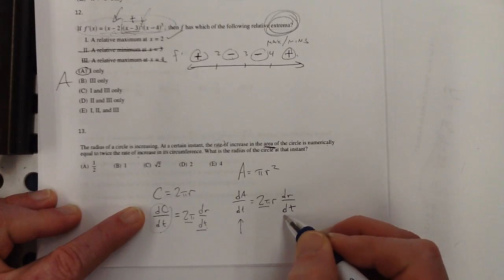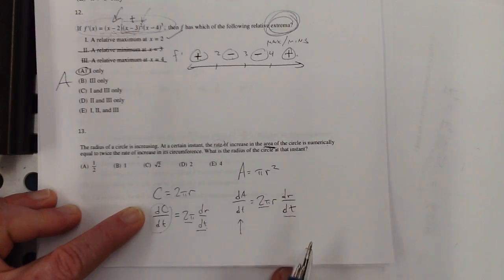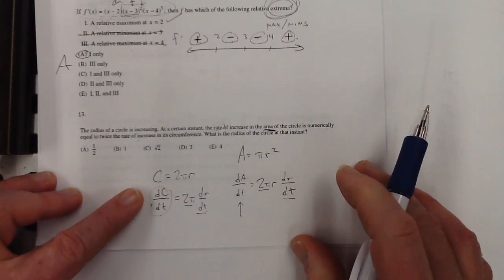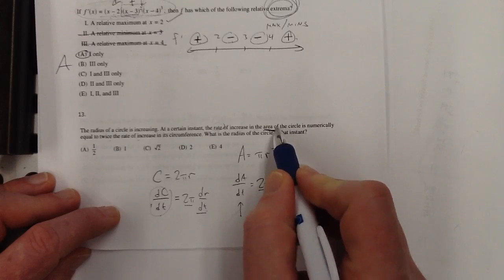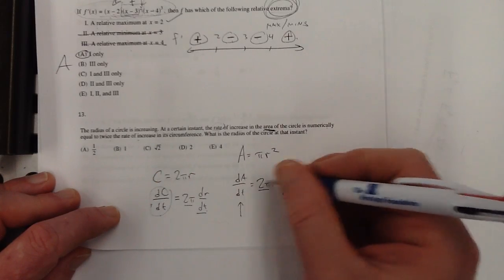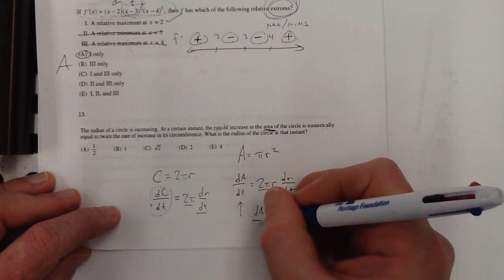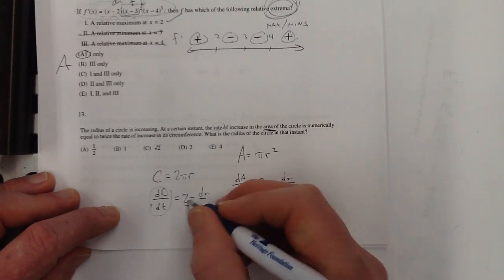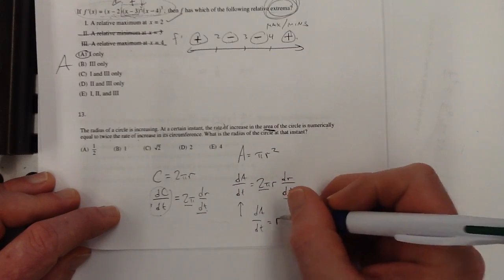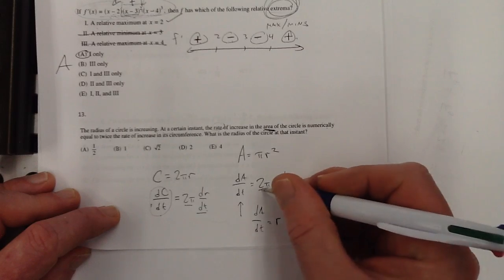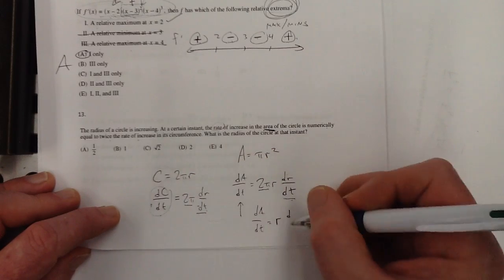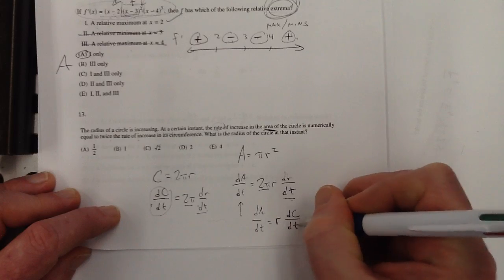Since they're talking about area and circumference rates, I'm going to substitute, so the r is left behind, but the rest, 2 pi dr/dt, is equal to dC/dt.